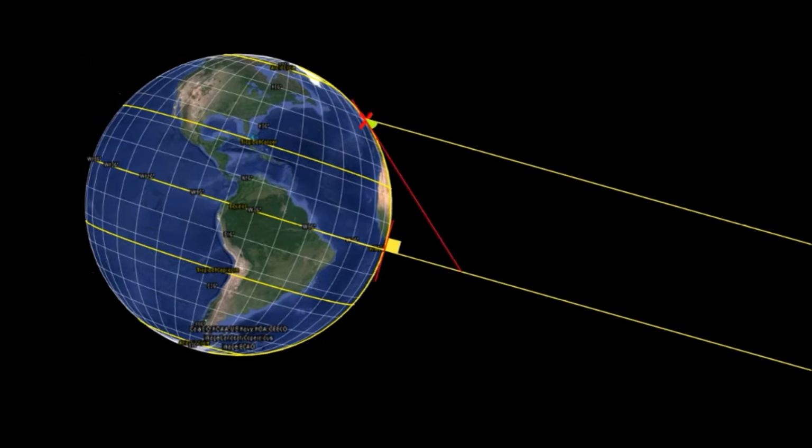So you'll have this is the horizon, this is the elevation angle to the star. Now we have an angle here. This angle is also equal to the elevation angle.